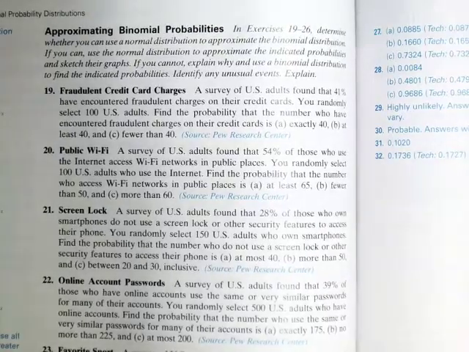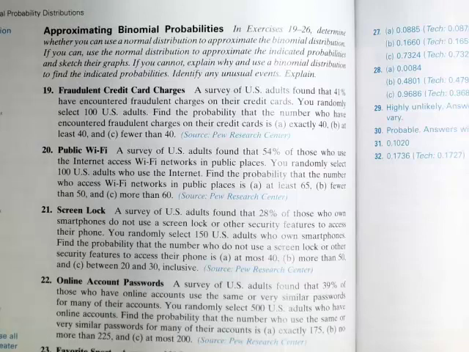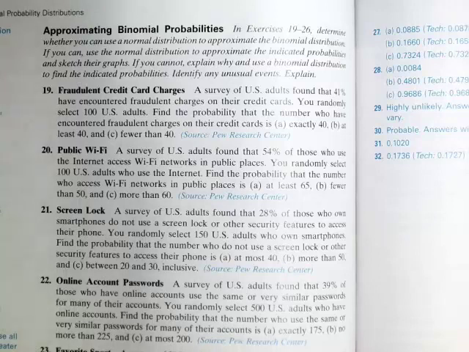All right, I'm looking at problem number 19, the one regarding fraudulent credit card charges. What we want to do is determine first whether or not we can use a normal distribution to approximate the binomial distribution. And then if so, we want to use that normal distribution to approximate the indicated probability.